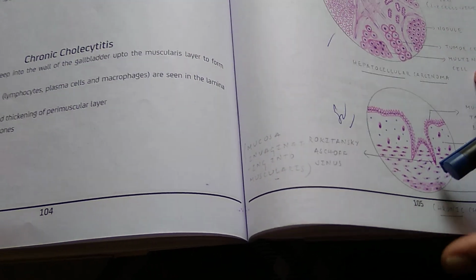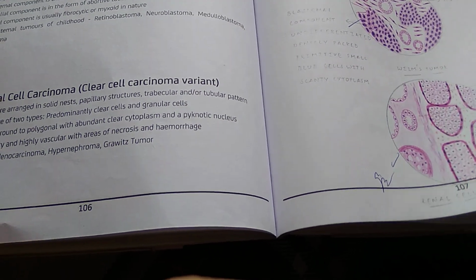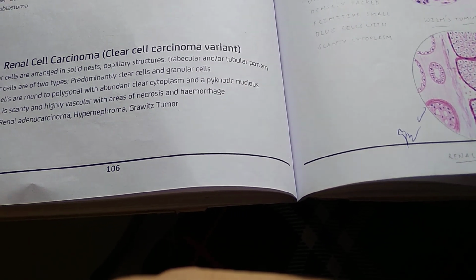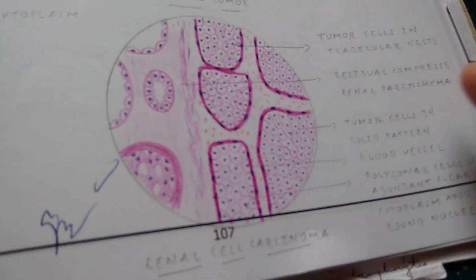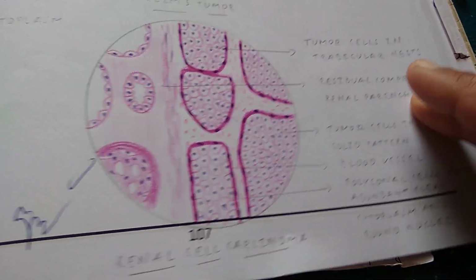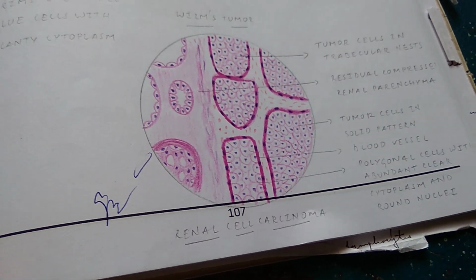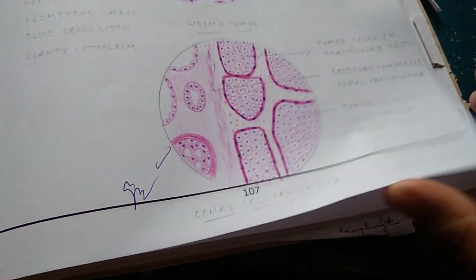Okay. Adenocarcinoma, stomach, chronic cholecystitis. What is this? Renal cell carcinoma or clear cell carcinoma variant. So you should see a lot of clear cells here. Yes, we can see a lot of clear cells. And I think this side is the normal. What do you say? And this side is the abnormal, is it? Didn't put any labeling on this side. Okay.